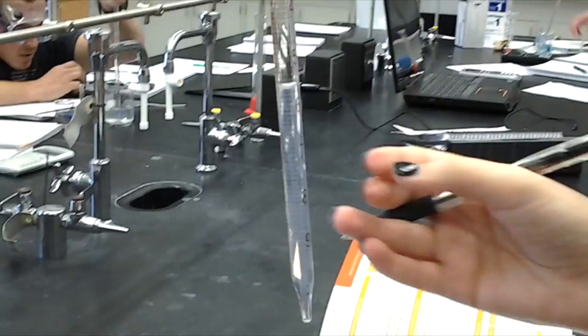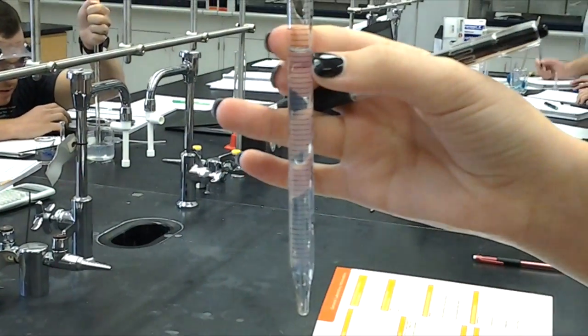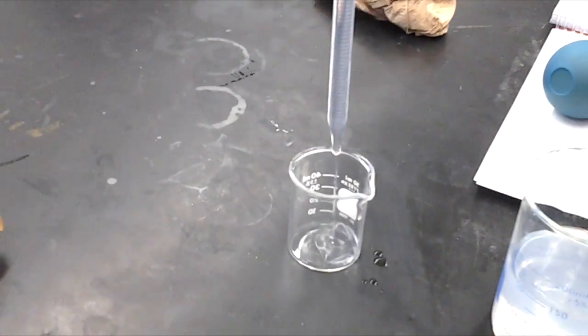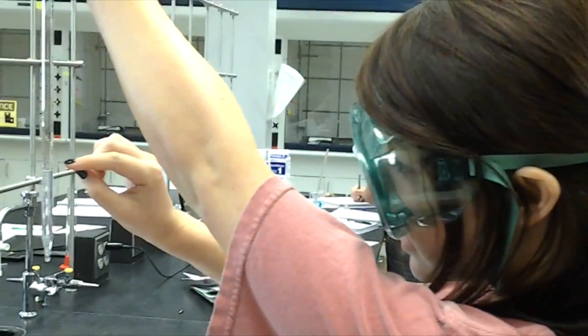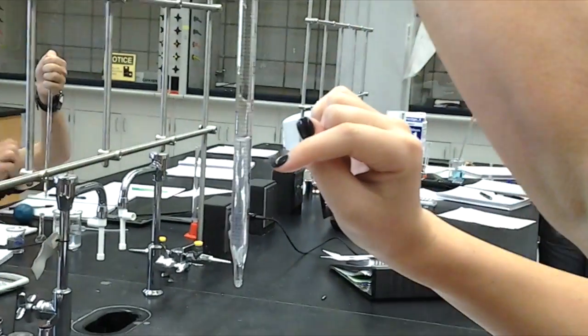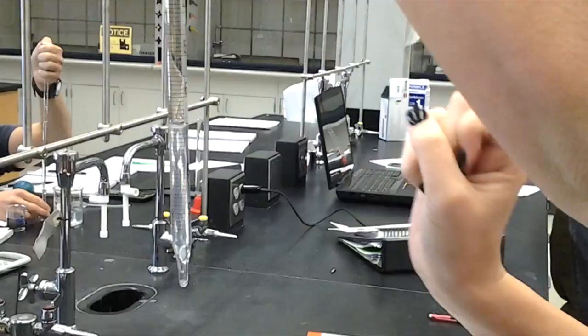Then it was Sydney's turn to use the pipette. She determined that the initial volume in her trial was 5.55 milliliters. After delivering to the reaction vessel, her final volume was 6.65 milliliters. Therefore, the amount delivered was 1.10 milliliters.